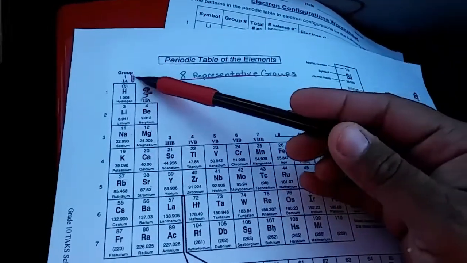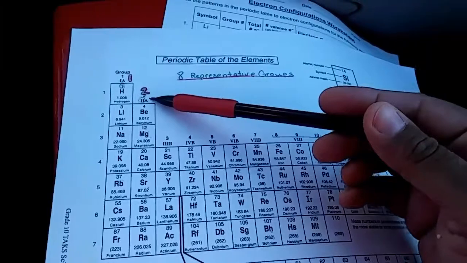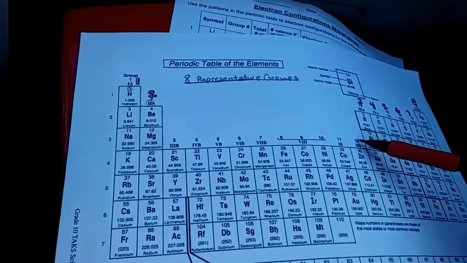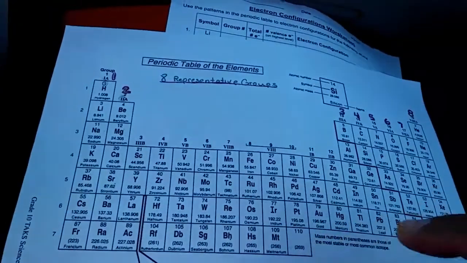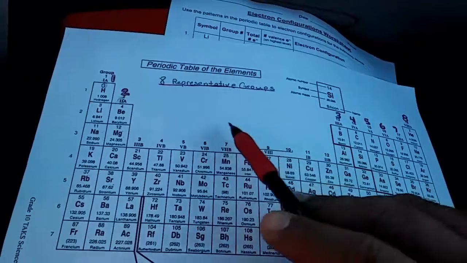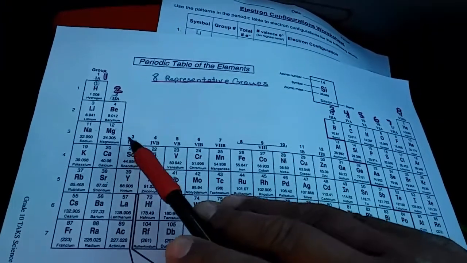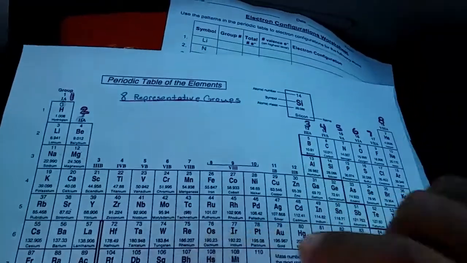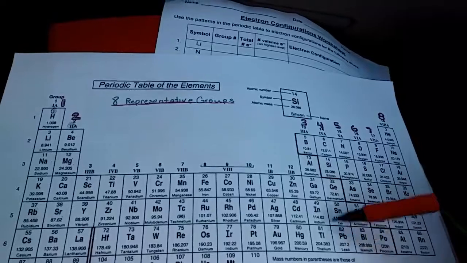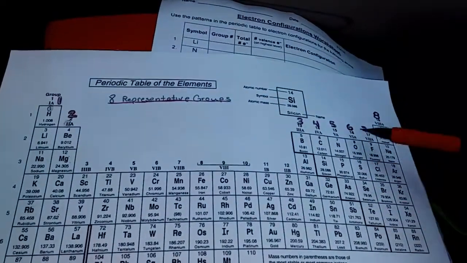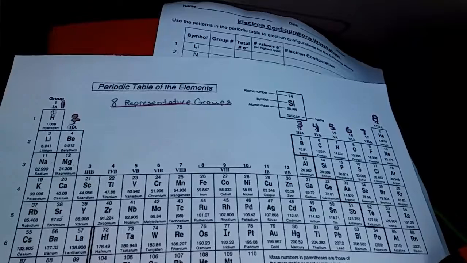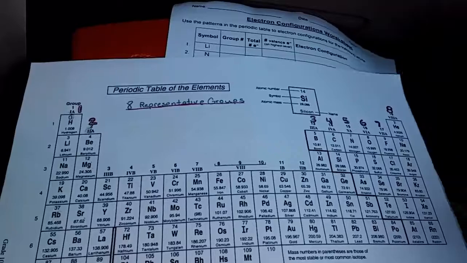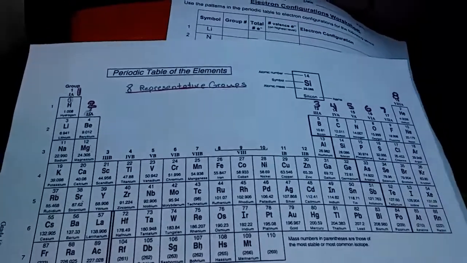Column 1 is going to be group 1, and we know that's already group 1. This is group 2. The transitions, we kind of skip over them as not being representative groups. Nonetheless, when you do number them, they go 1 through 18. But for these purposes, we're going to go ahead and just leave those to the side. So then we go on to group 3, group 4, group 5, 6, 7, and 8. Okay, so those are your 8 representative groups that we need for your electron configuration and the assignment for today.